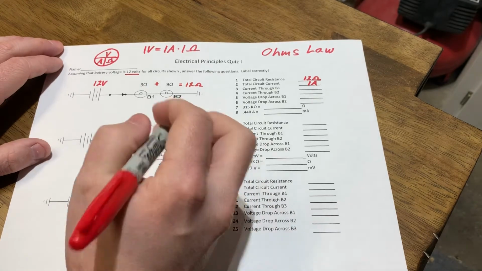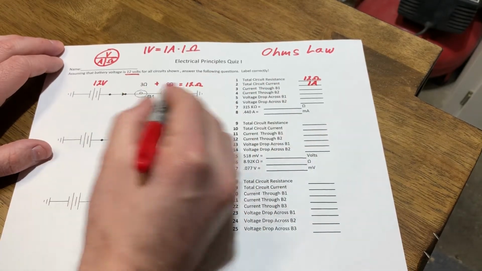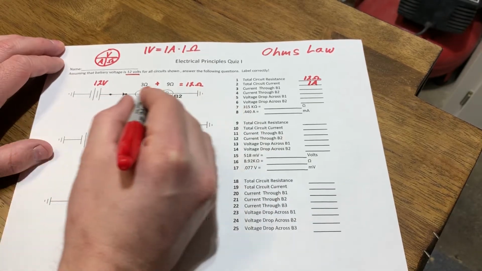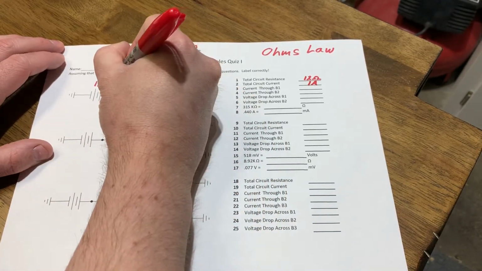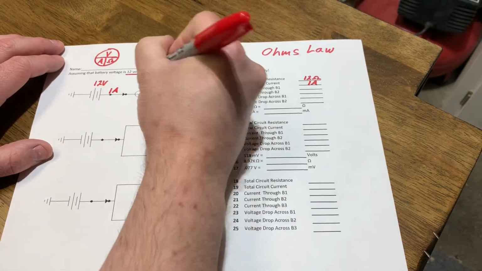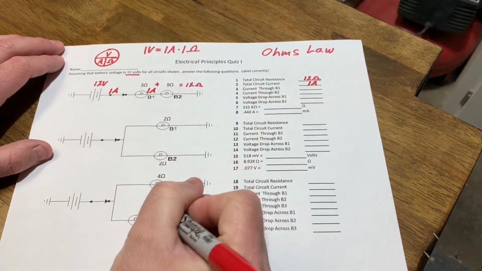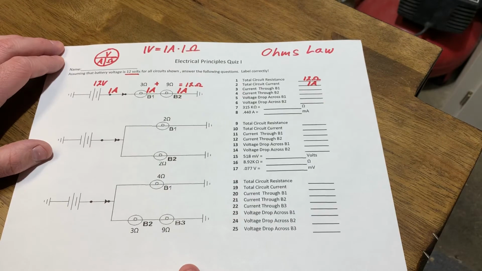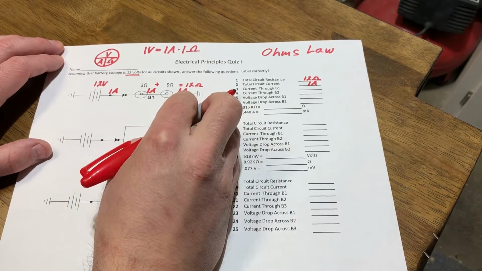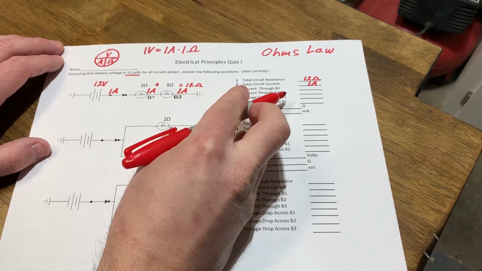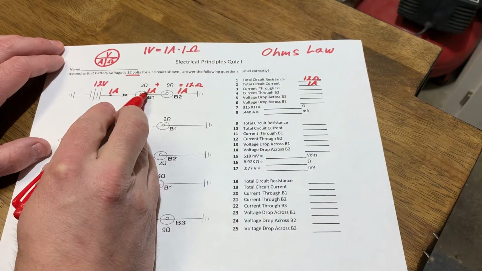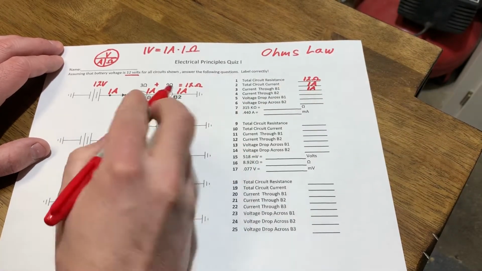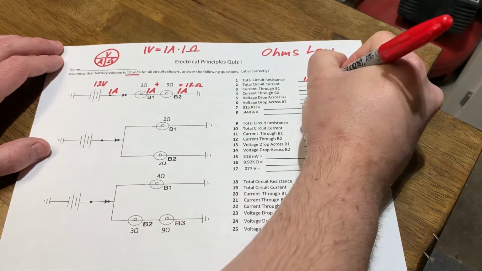Now, the rule in a series circuit, after you find what your total amperage is, that amperage stays the same everywhere in this circuit. So if I were to measure amps here, it would be 1 amp. If I were to measure amps here, it would be 1 amp. If I were to measure amps here, it would be 1 amp. So question 3 says, what is the current through bulb 1? Well, we just said that. 1 amp goes through bulb 1. It doesn't change. What about bulb 2? Same thing. 1 amp.